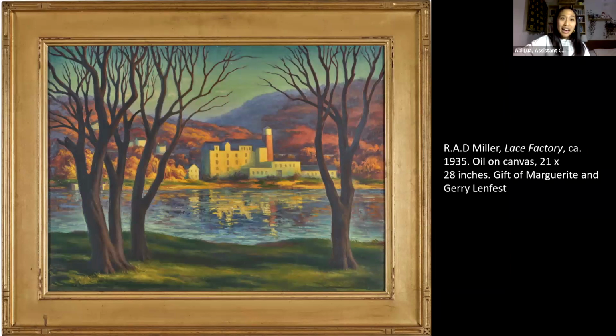And so I have highlighted here, to pair with Schatz's paintings of industrial sites, a few paintings from the Commonwealth Gallery that also reflect the artist's interests in how industry plays out in the landscape. Here we have a local scene of Bucks County by painter Red Miller.